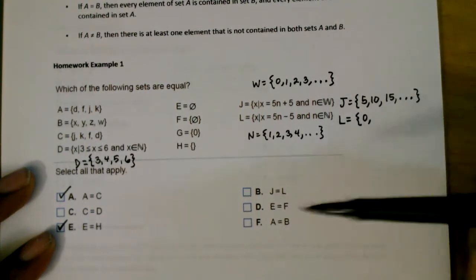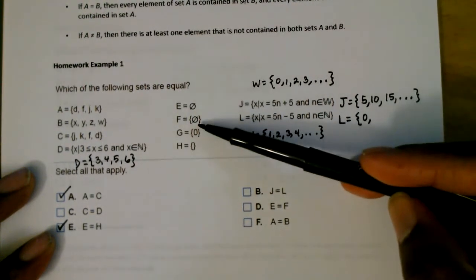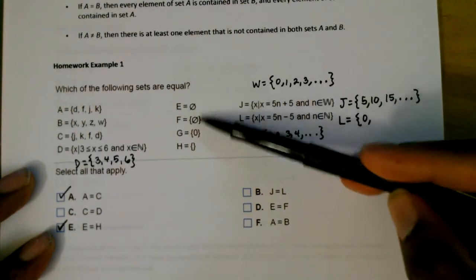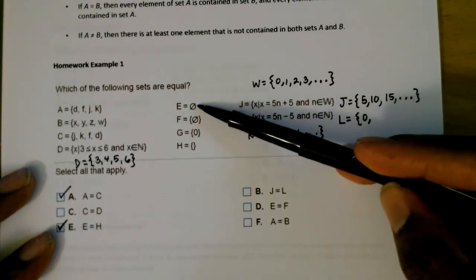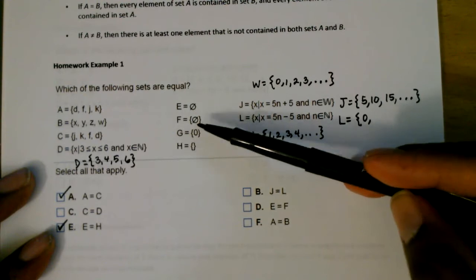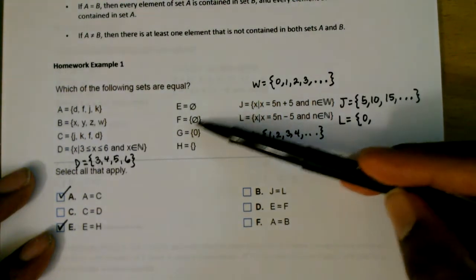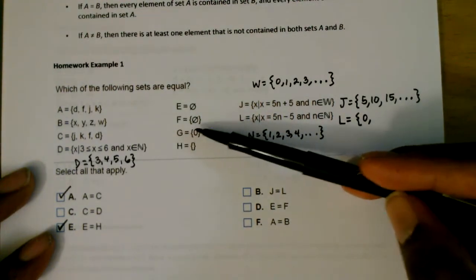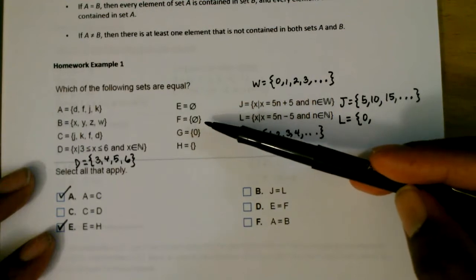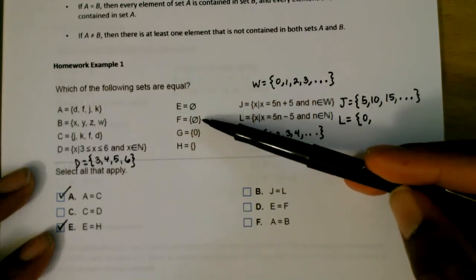Let's see, what about E and F? Let's look at E and look at F. These two are different. E represents the empty set, F does not. That means even though you have a circle with a slash for the empty set, it's inside the braces. That means that there is something inside that set.